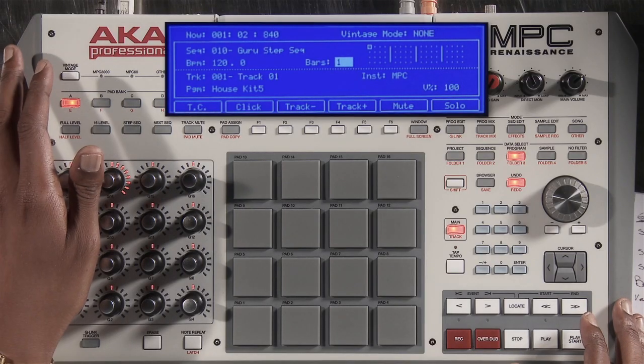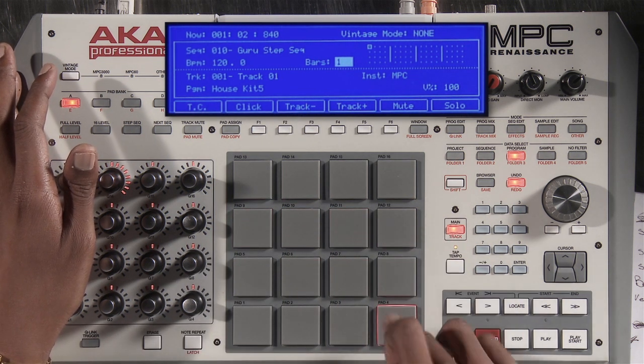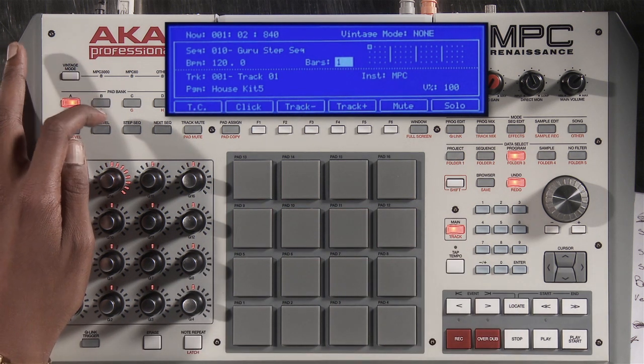Step sequencing is an old school alternative method to programming beats. And along with the backlit pads of the MPC Renaissance, it becomes very interactive and very simple to set up. The first thing we want to do is select the sound. Whatever the last sound that I hit will be the sound that I program on the step sequencer.